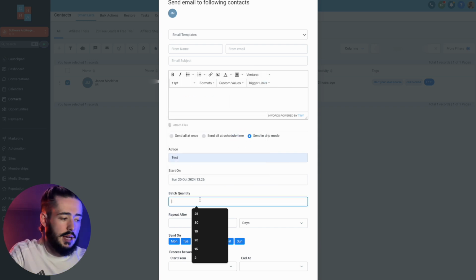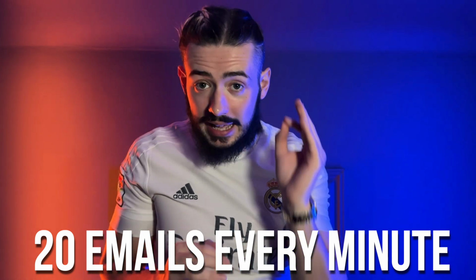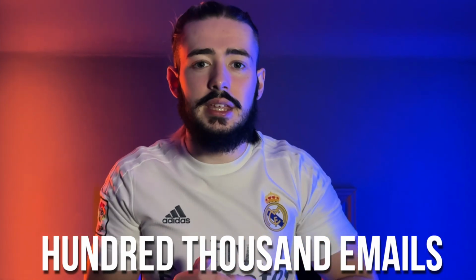Batch quantity: say for example we wanted to send out 20 of these emails every single minute. That's also important. It's very important to send out emails in drip mode and not all at once, because if you send out 100,000 emails all at one time, it is a lot for the email service provider to handle, and more often than not, it might land in the recipient's spam inbox.